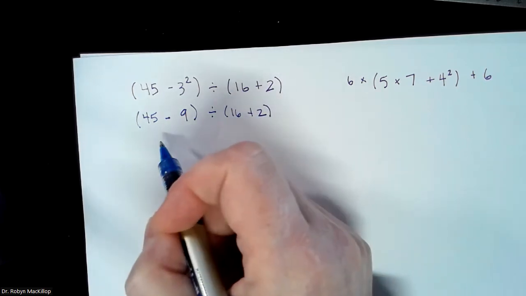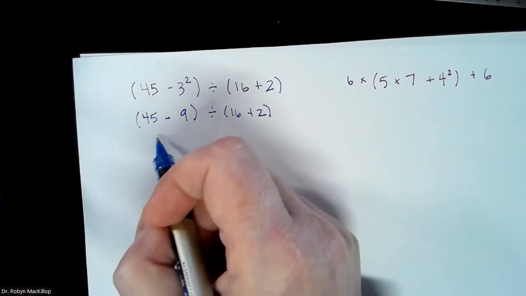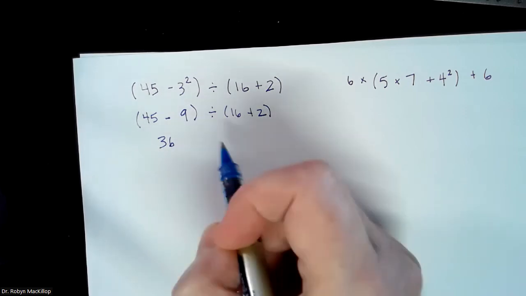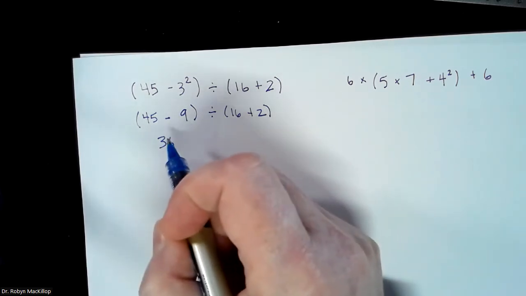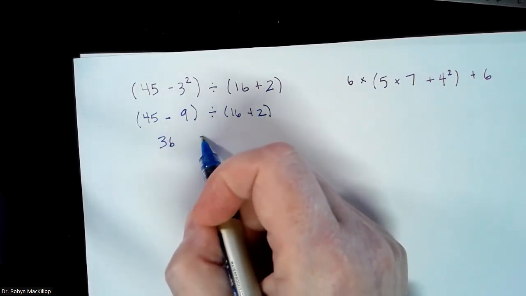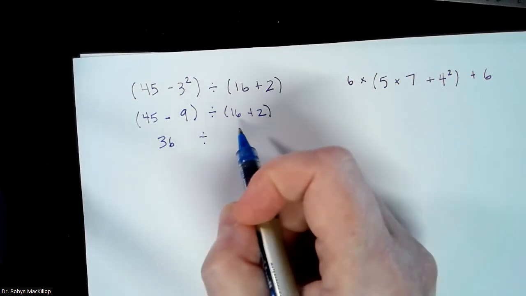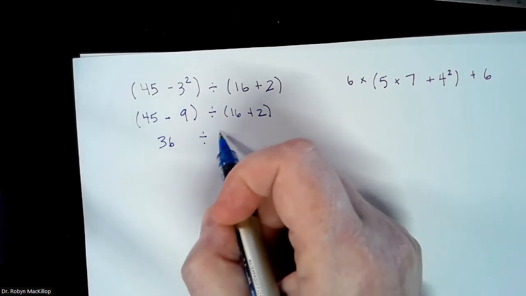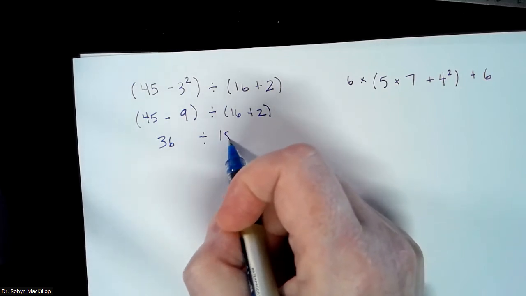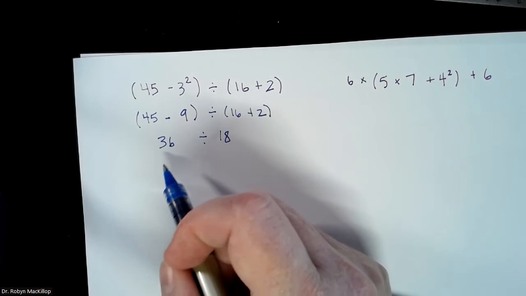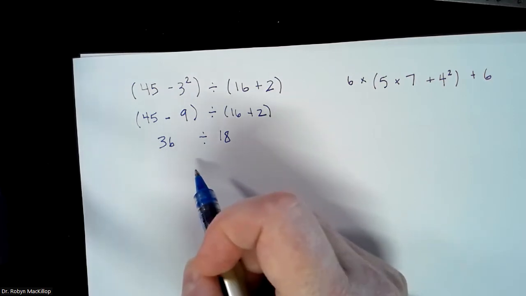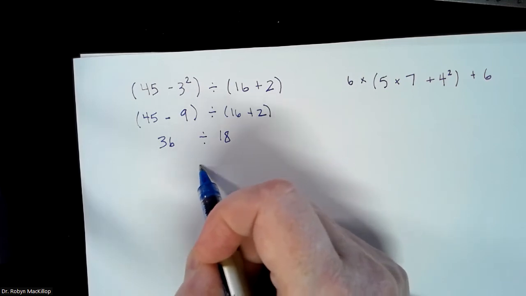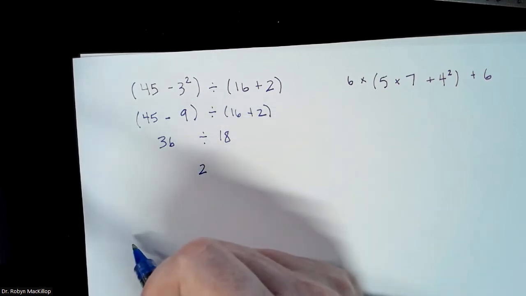All right, now 45 minus 9 is 36. The parentheses are gone because we've solved what's within. Bring down the division sign. And then we deal with this set. 16 plus 2 is 18. Now we've got a fairly reasonable arithmetic problem. 36 divided by 18 is 2.